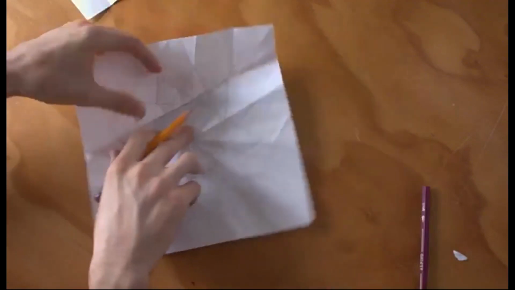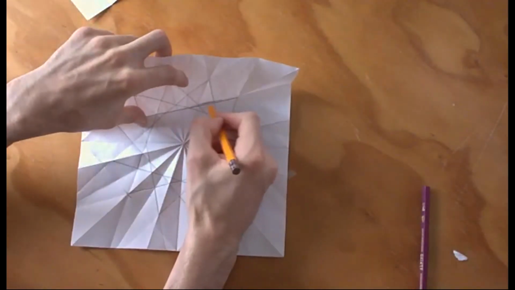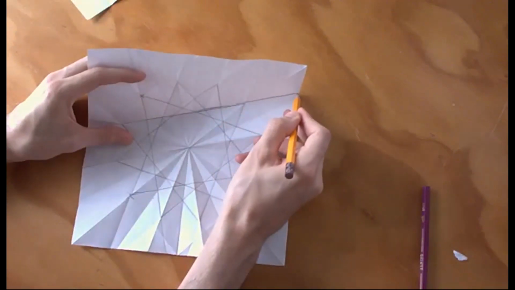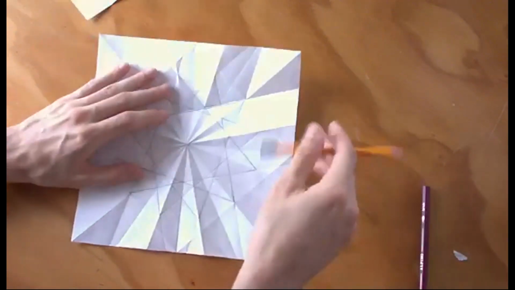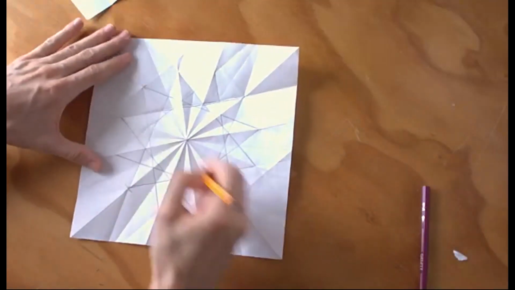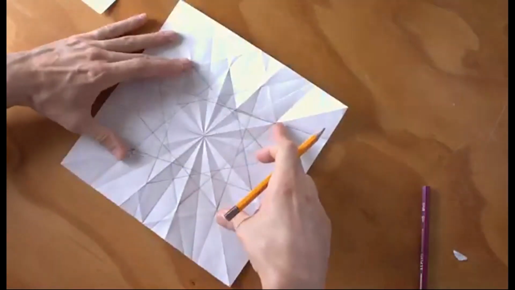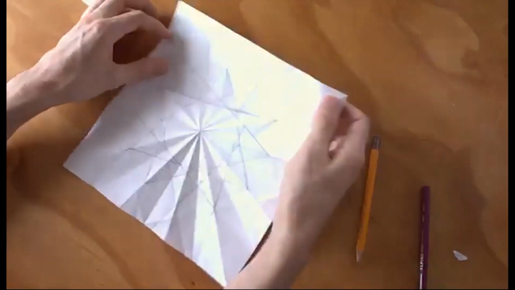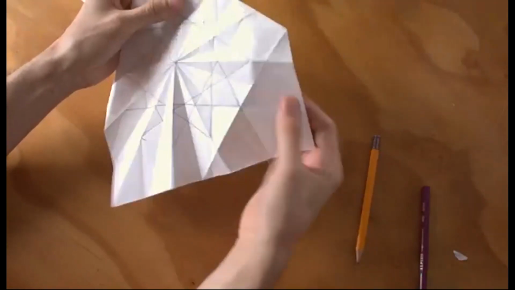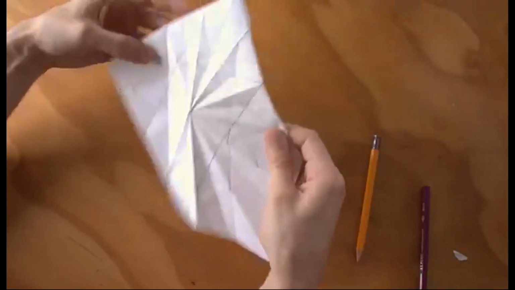I'm just fixing one of these lines because it apparently didn't meet the criteria of going through this point. So point, point, point. These four are going through those midlines. If I fold this down as well, you can see how this is going to go down.